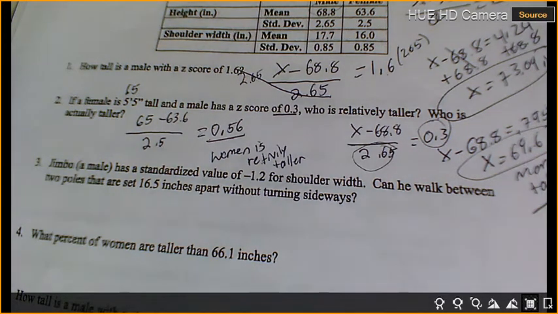If we go 69 minus 63.6 divided by the standard deviation, which is 2.5, we get 2.16, that is unusual. So you are unusual for a woman's height. Unusual is outside of 2 standard deviations, and she's 2.16 standard deviations away.